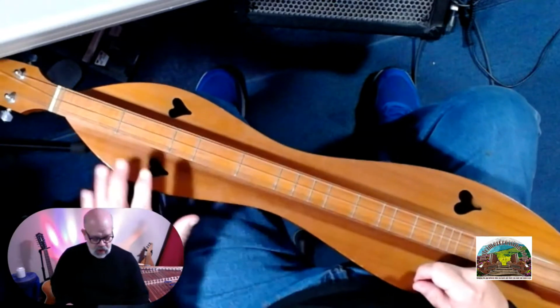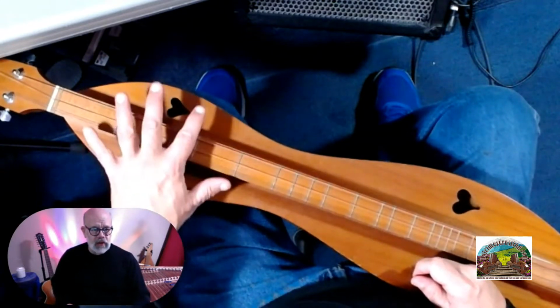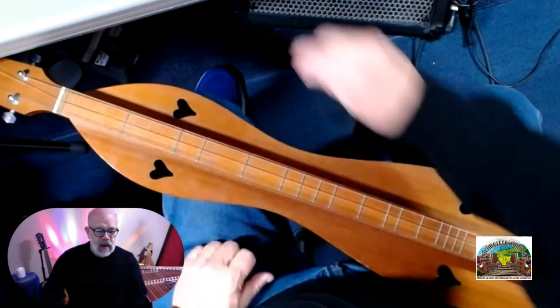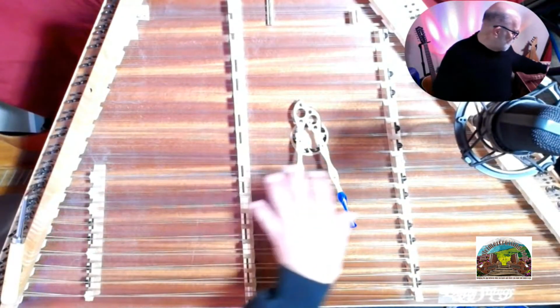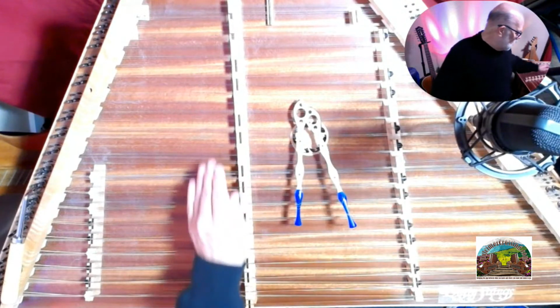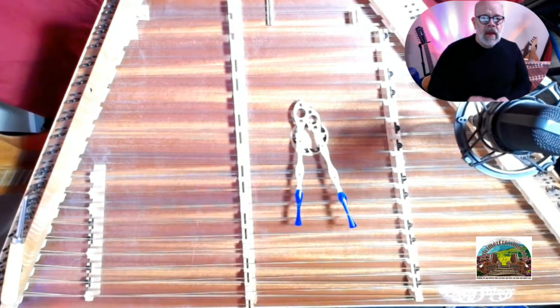Now, did you notice that I used two different patterns? One went across this way and one went up and down this way. Just like on the hammered dulcimer, I did one that was in the box and horizontally this way, and one that went that way. Both ways to get a major melody.